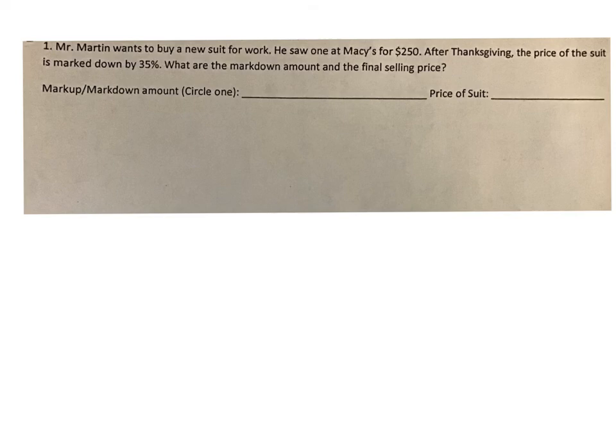Hey guys, for this video, we're going to learn about markup and markdown. Think about it: with a markup, the store gets an item and then they end up charging you more. So we're talking about that markup. The store buys it for $10, but they charge you $12. So the markup would be $2, and the new price would be $12.